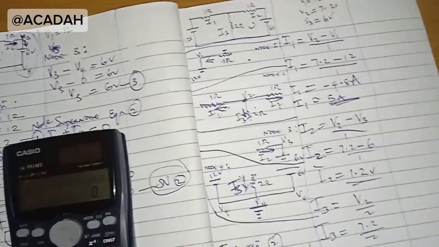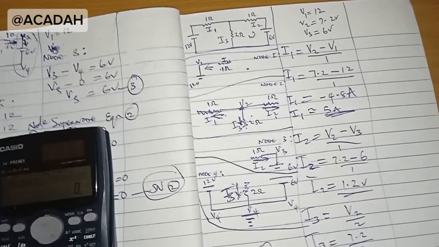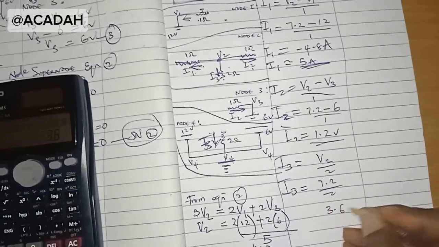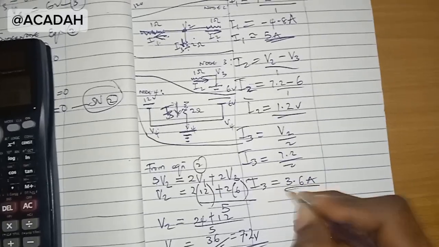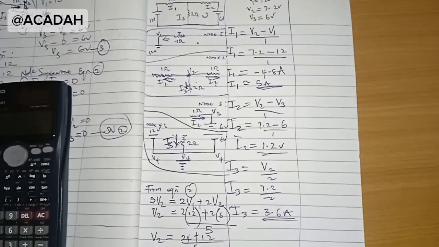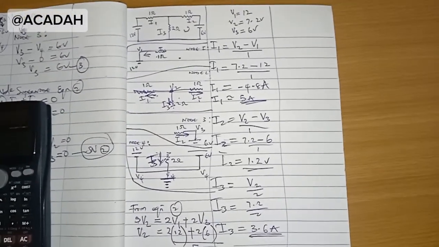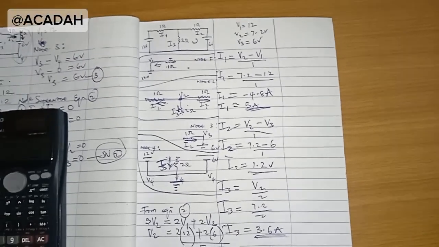So I3 is 7.2 divided by 2 equals to 3.6 ampere. This is how you go about it. So the answer is for I3 is 3.6, I2 is 1.2, and I1 is 5 ampere.